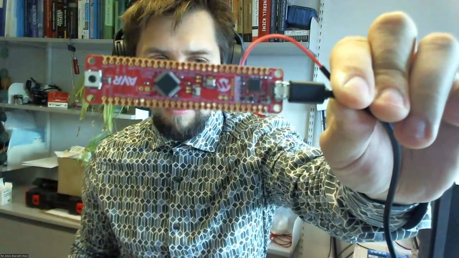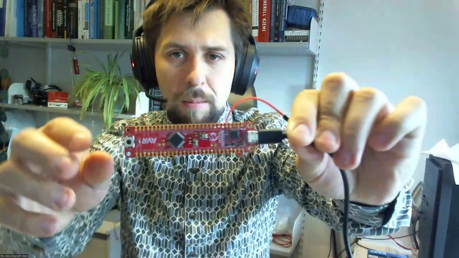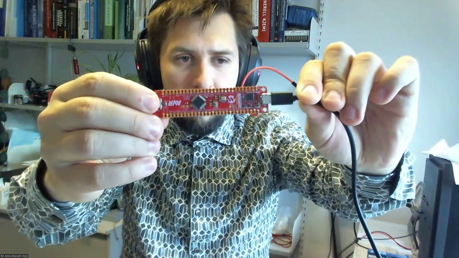Hello. So this is part 2 of the introduction lecture where we're going to do some coding on this Curiosity Nano board using the button and the LED located there. So the first thing you have to do is to look at some data sheets, I think.